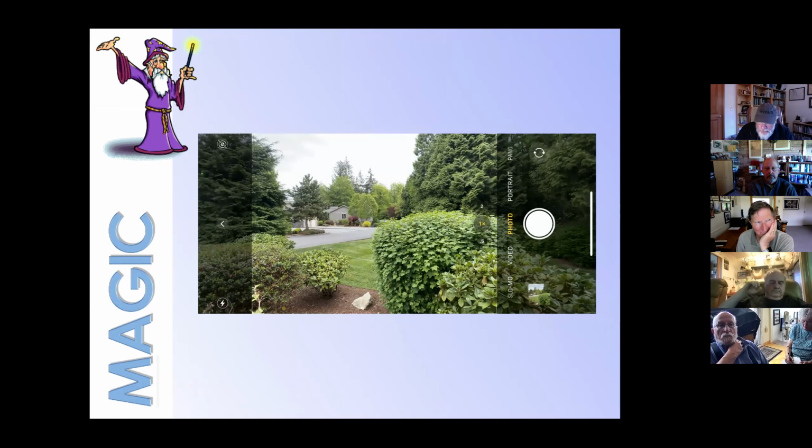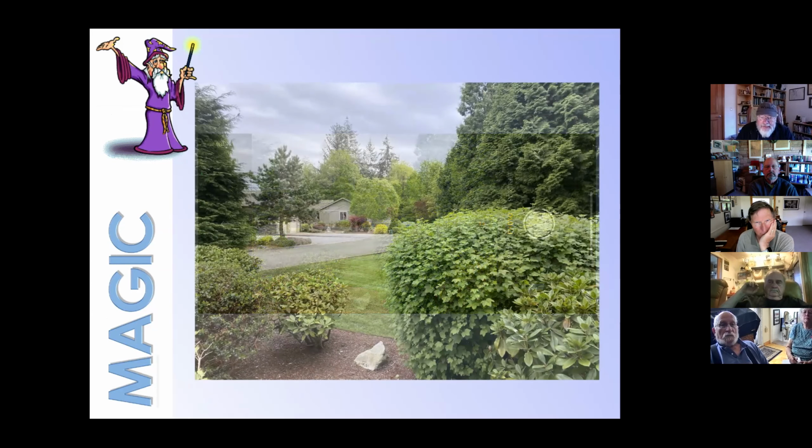So when you look at your camera, this is what it looks like on your screen. You'll notice there's a white button there on the right-hand side. If you just push on the white button, it will take a picture. And then you get a picture just like this.